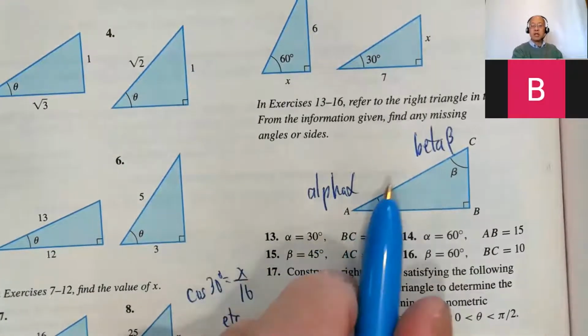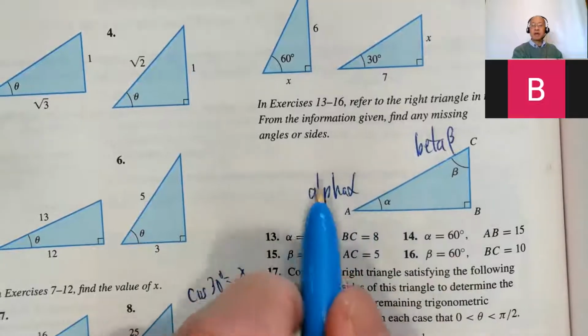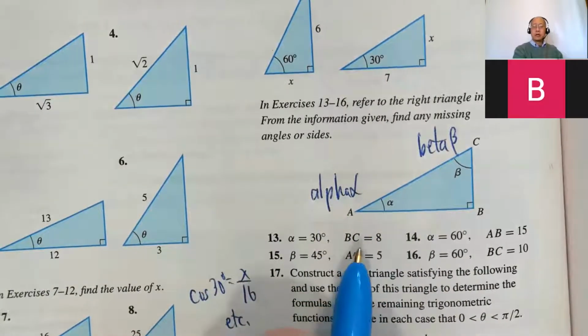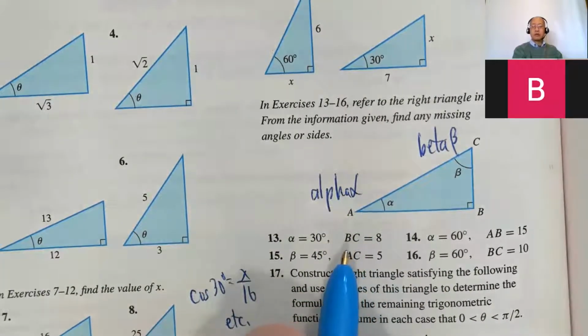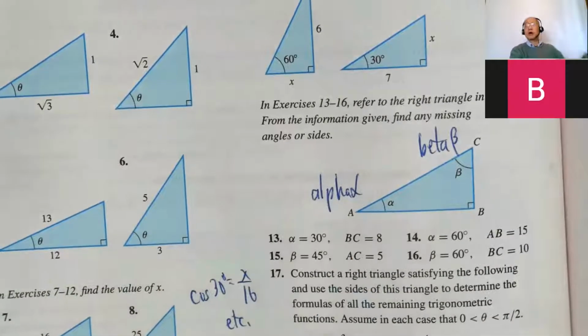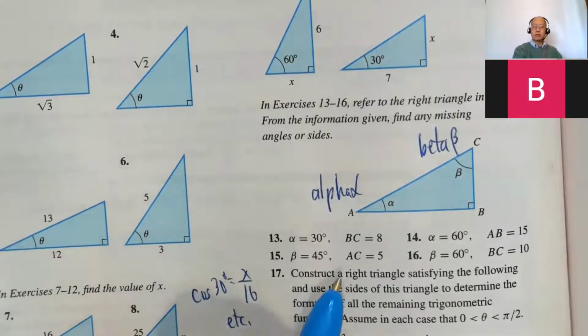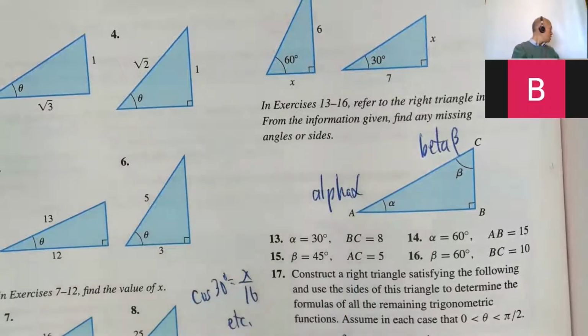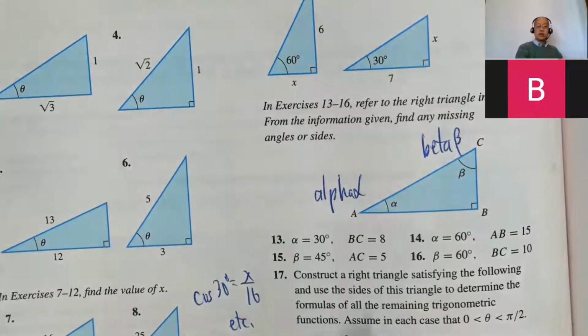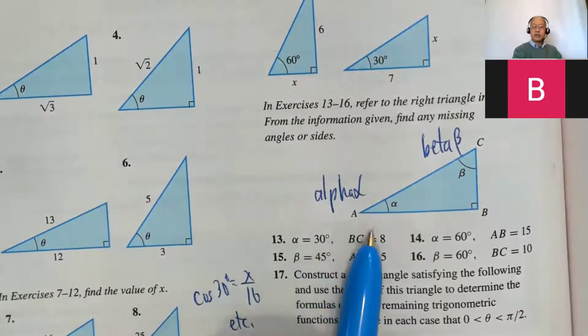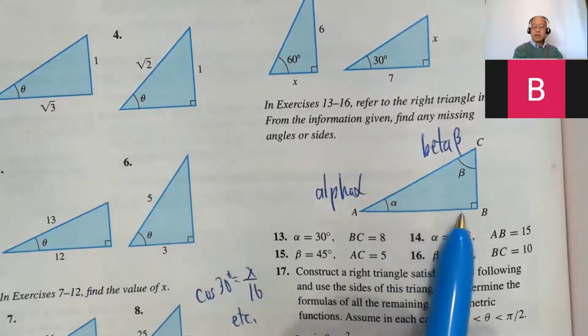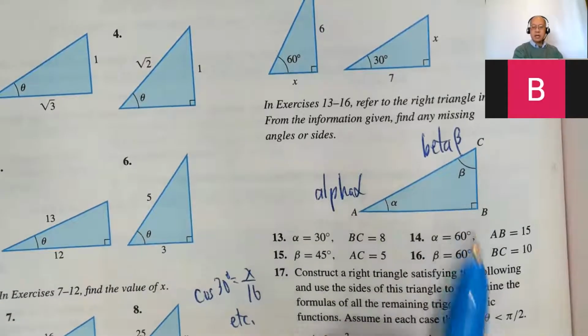Okay, so based on the information, find any missing angles or sides. This will be something that we'll do later, called solving the triangle. To solve a triangle, you give all the sides, you give all the angles. All right, so I will do 13. I'll let you do 15. Alpha is 30 degrees, and BC is 8.